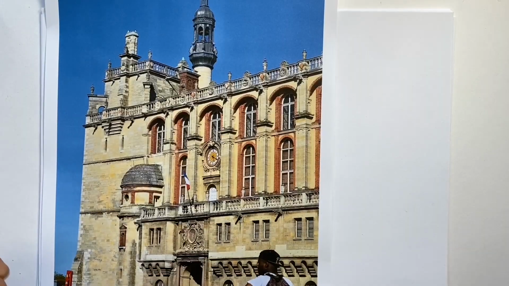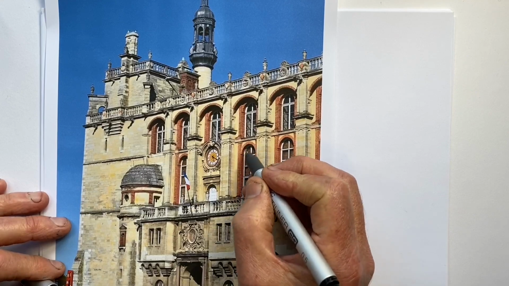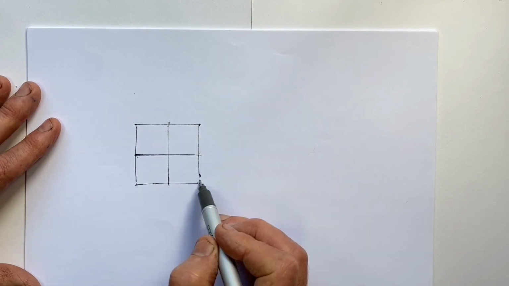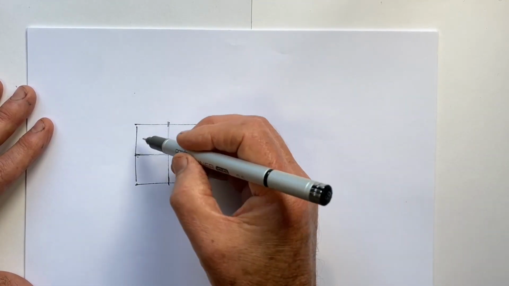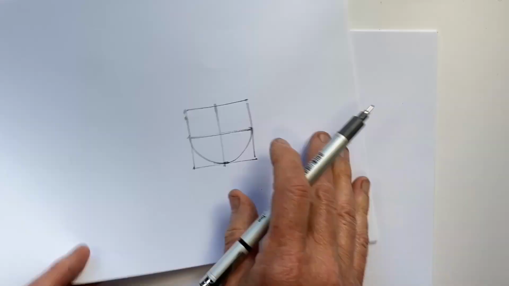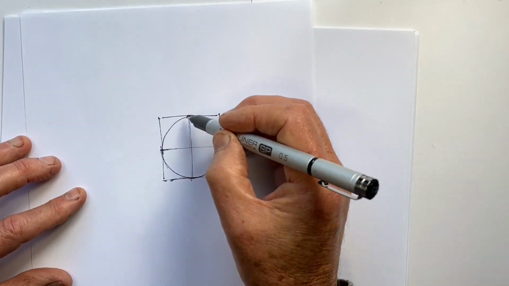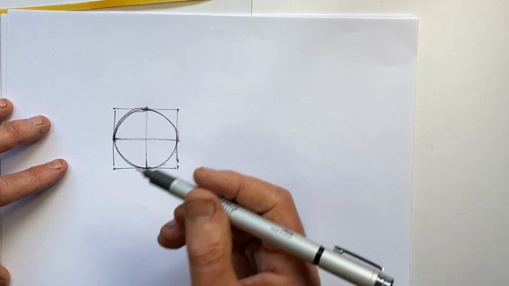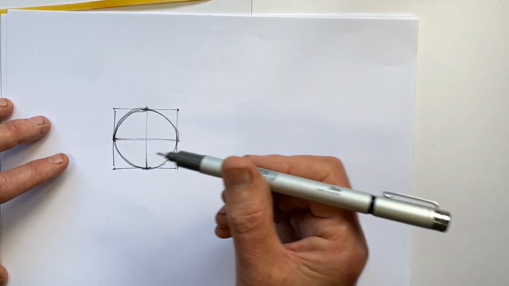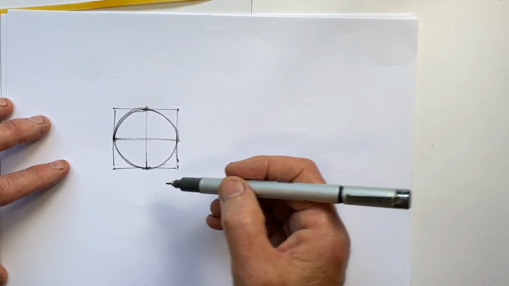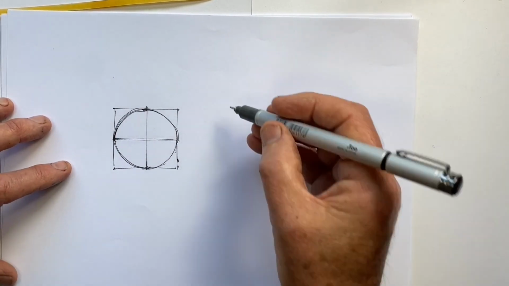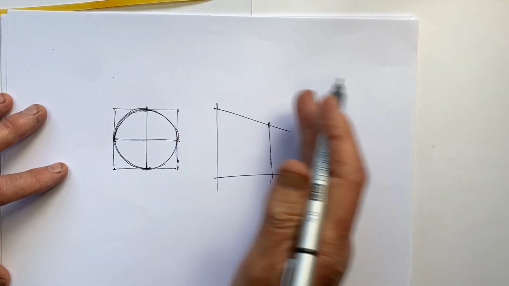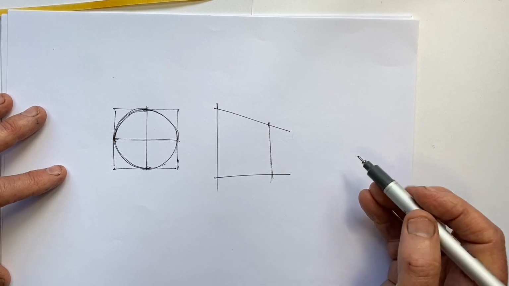When we look at an arch, the most obvious thing is that it's half a circle. And a circle fits in a square. Now, a circle in itself is a more difficult shape to understand how it's impacted by perspective, but a square is a much more straightforward shape. So let's say this square was in a wall, and the way it looked with the perspective on that wall was like this.